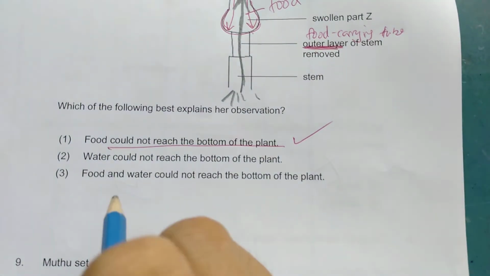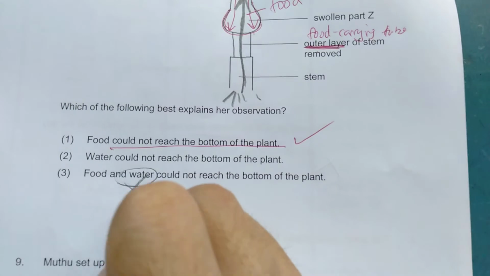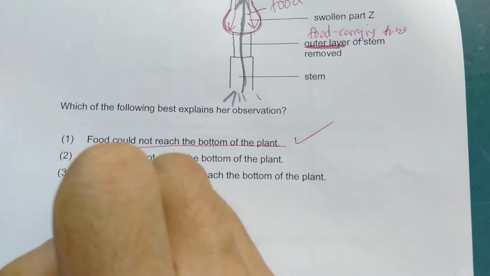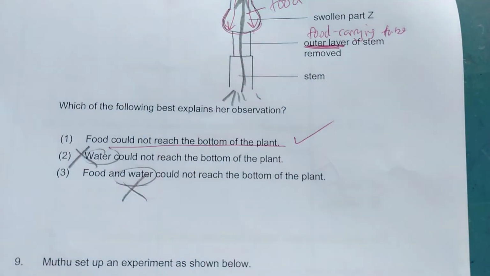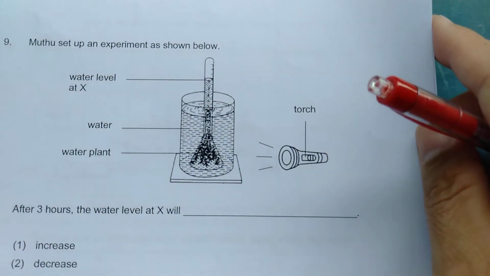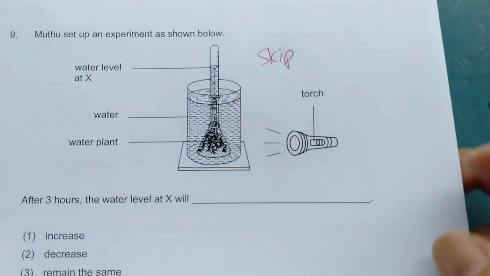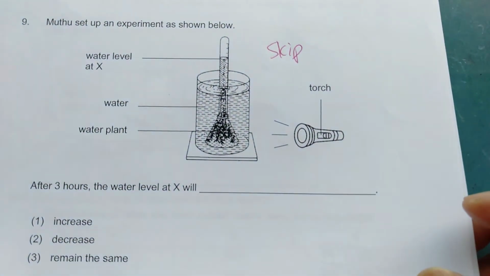So whenever you say food and water, something is wrong here. Water carrying tubes were not cut. See, water carrying tubes were not cut. Nothing to do with water here. This question is about photosynthesis, so we're going to skip this question, because you're not needed to learn this at P5.